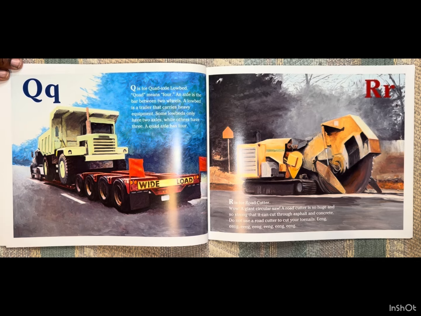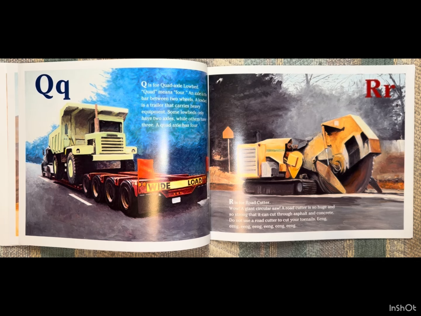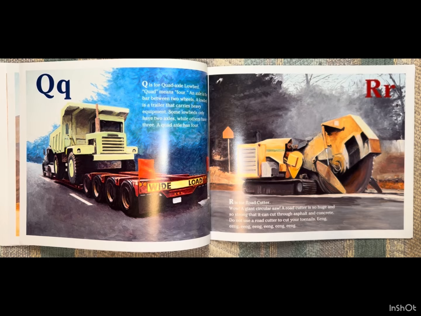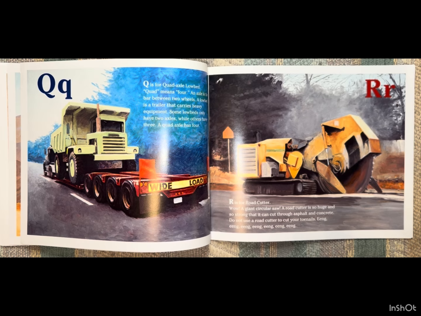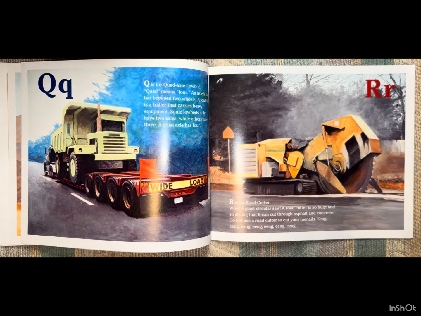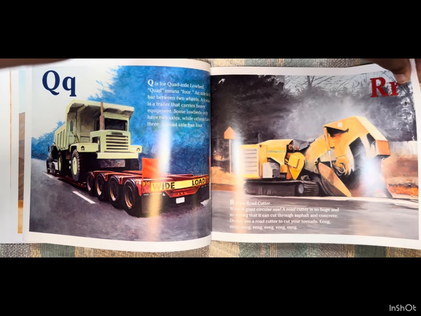R is for road cutter. Wow! A giant circular saw! A road cutter is so huge and so strong that it can cut through asphalt and concrete. Do not use a road cutter to cut your toenails. Ang, ang, ang.